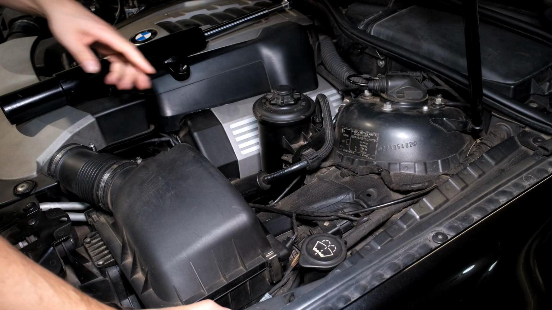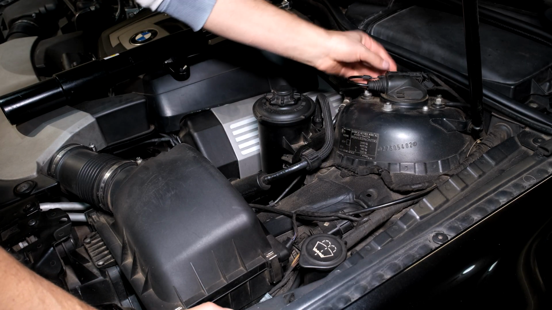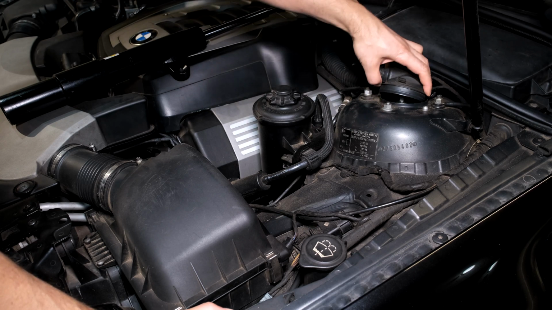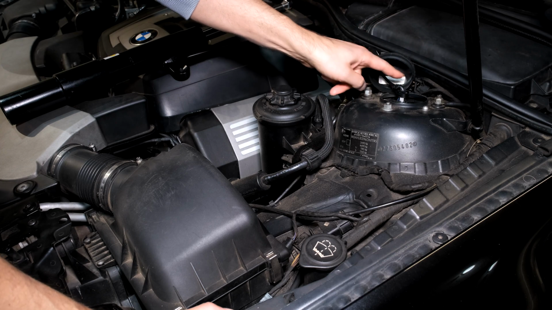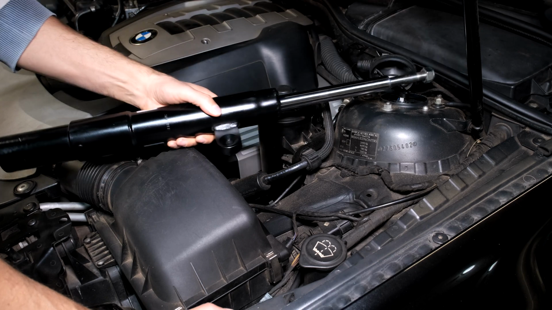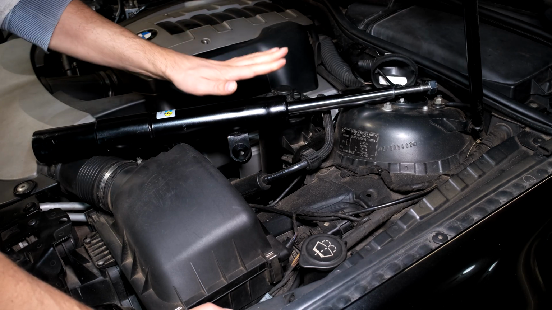Hi, in this video I'll be demonstrating how to delete the EDC function. This is an EDC-enabled shock. How I know it, you can see the wire here. If I open this up, you can see the shock has a connection point, and these shocks are very expensive, and many people prefer to buy regular non-EDC shocks.